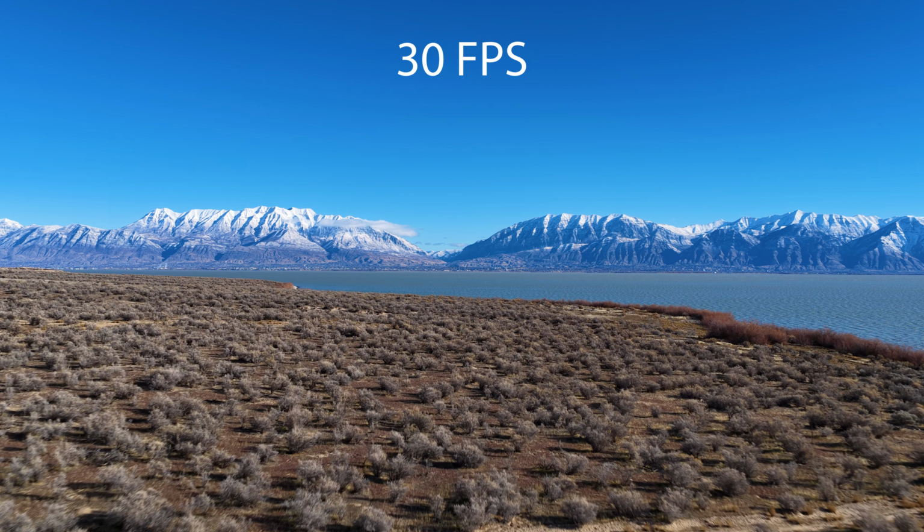This next clip was filmed at 60 frames per second. You can see that the bushes are a lot sharper as they move past the bottom of the screen. This is a side-by-side comparison between a 30 frame per second clip and a 60 frame per second clip, both on a 30 frame per second timeline.